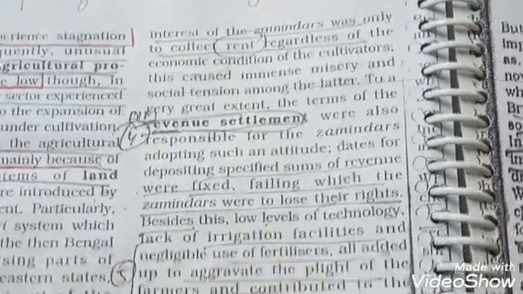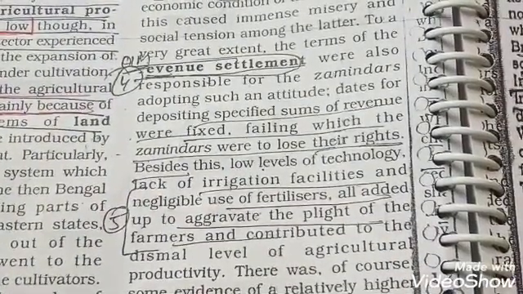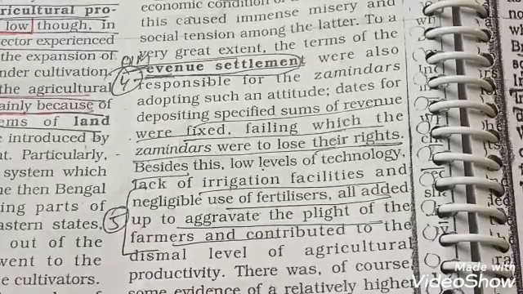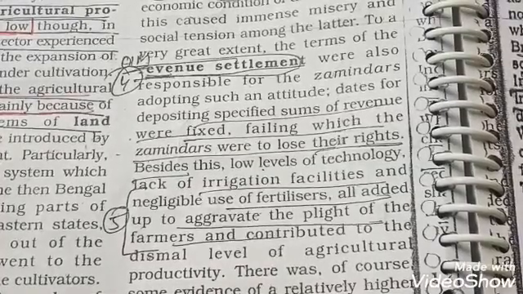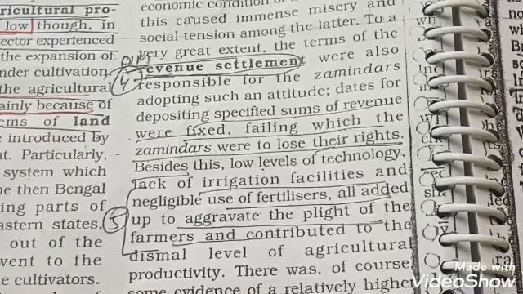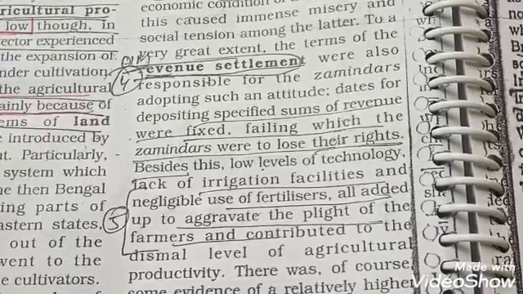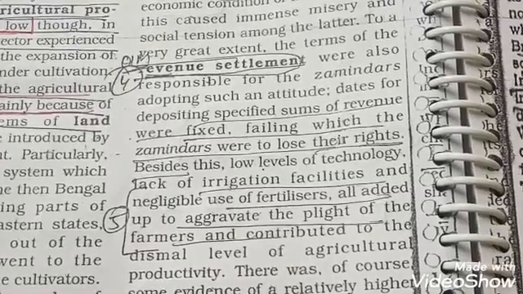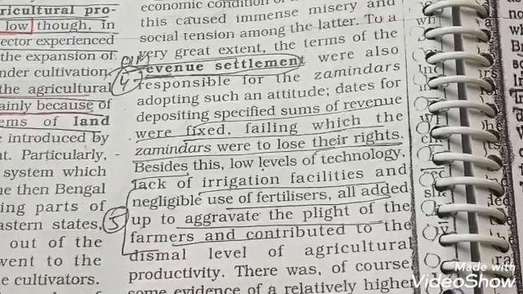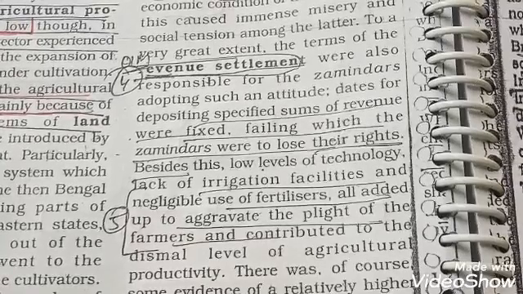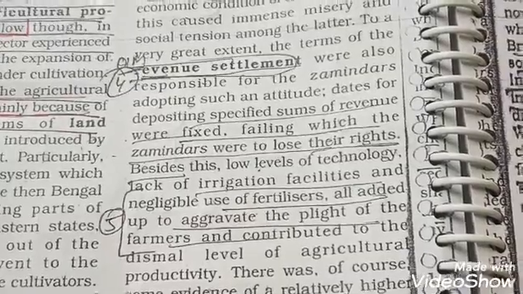The second was revenue settlement. Now when the land was given to the zamindars, the British government was not bothered कि वो cultivate किससे करा रहे हैं. The Britishers wanted a rent, a fixed amount of revenue on specific dates by the zamindars to the British government. They were not bothered कि whether the crop was good or not. Now if the zamindars did not deposit the fixed amount of rent to these Britishers on specified dates, then the zamindars would lose the right on that particular land. Now because of these two reasons, the agricultural output was actually very low.